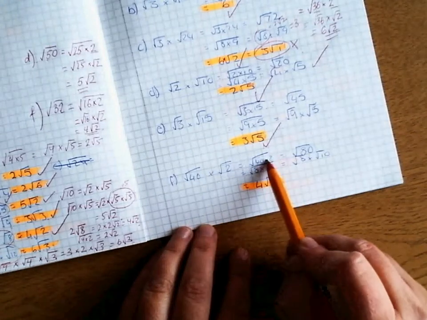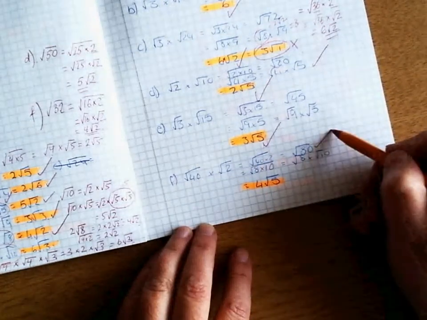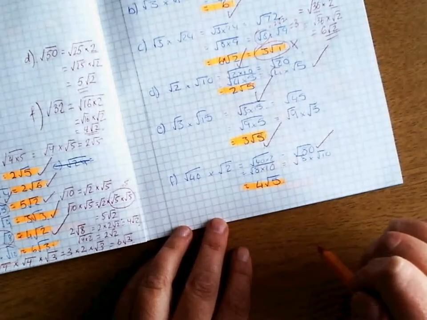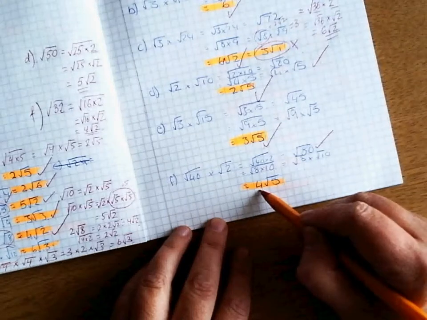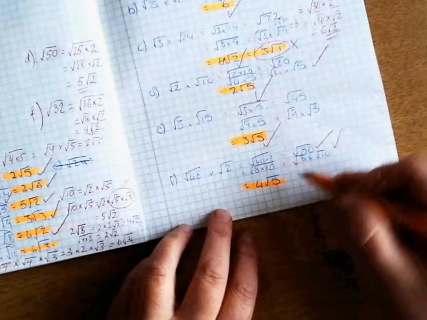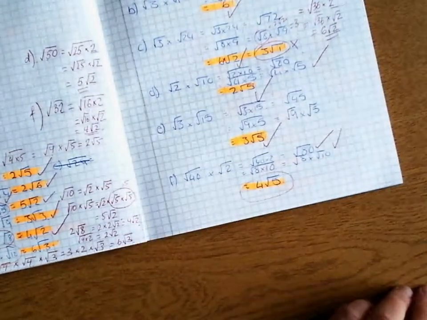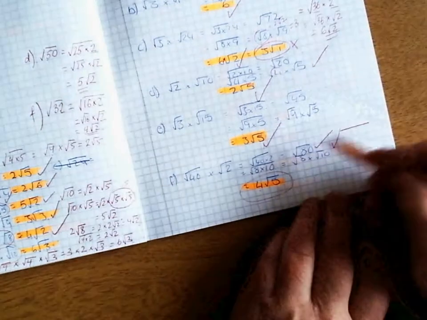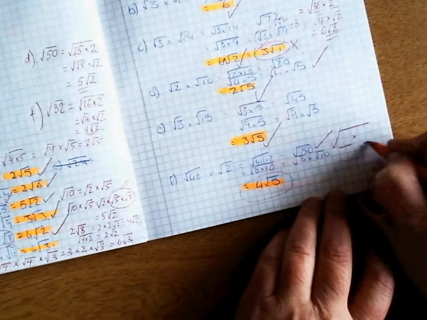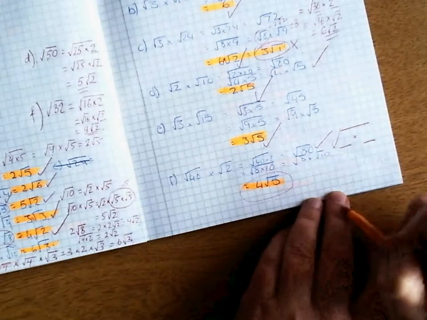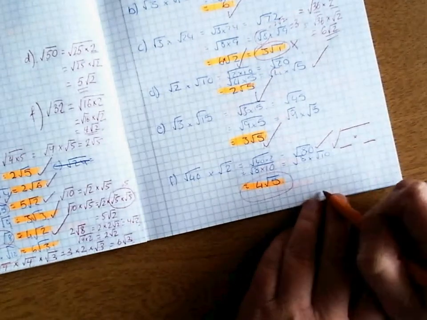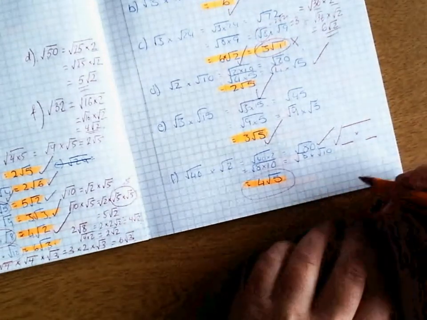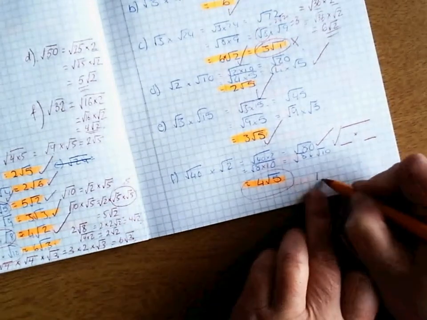This is square root of 40 times 2, which is square root of 80. Okay, 80 has to be simplified further, and I would like to see how this answer was achieved. So please show me that you can split 80 into a product of two factors where one of them is a perfect square, the biggest possible you can think of. The perfect squares that you will be using are not really big.